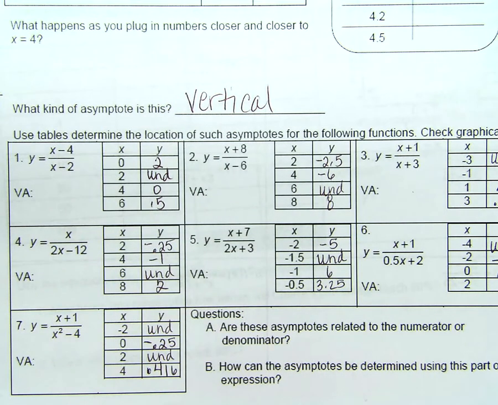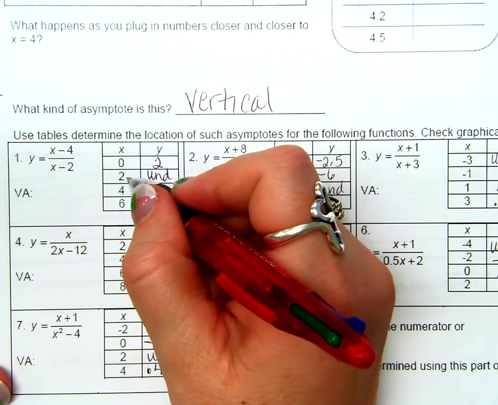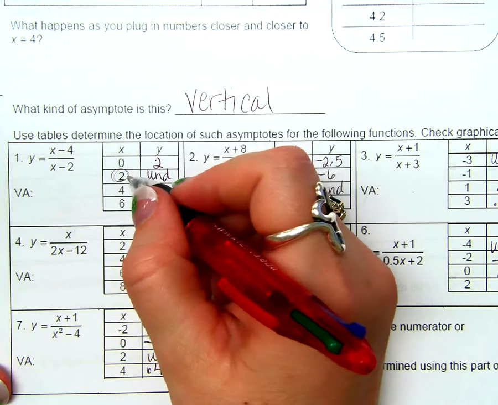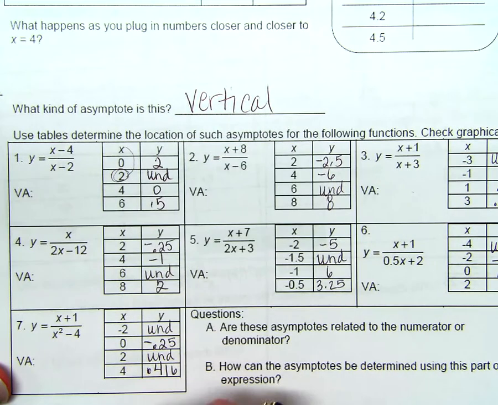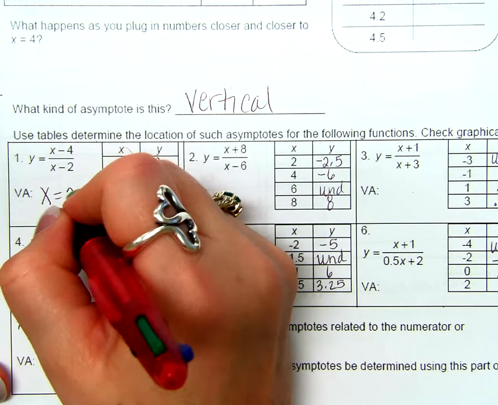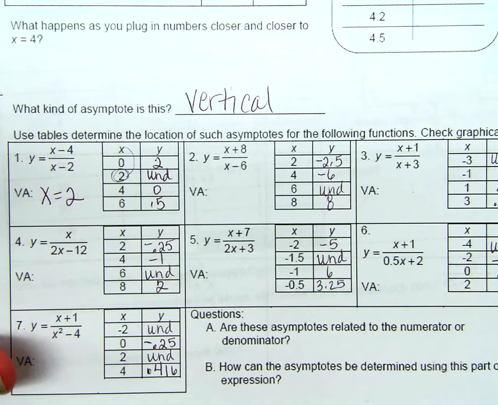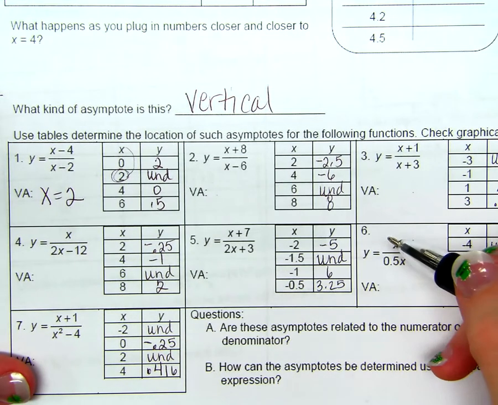With sometimes, but with only a vertical or horizontal, we only use one. And we say which axis it's crossing and where. Well, guess where this one's crossing? It's crossing the x-axis at 2. So x equals 2. So tell me the answer for number 2.